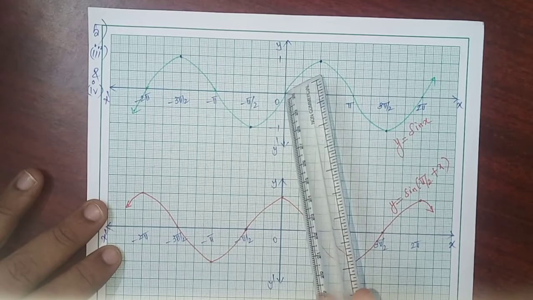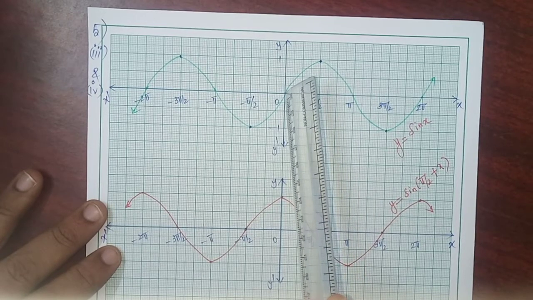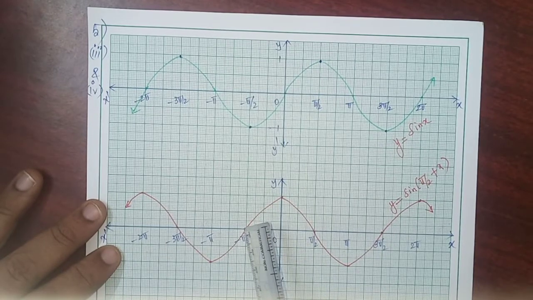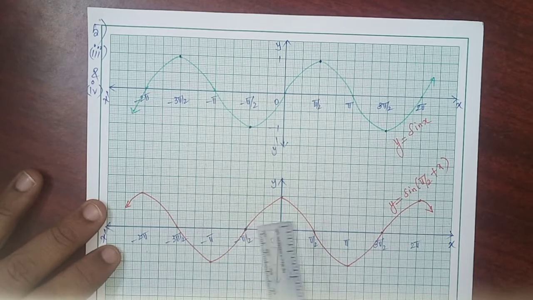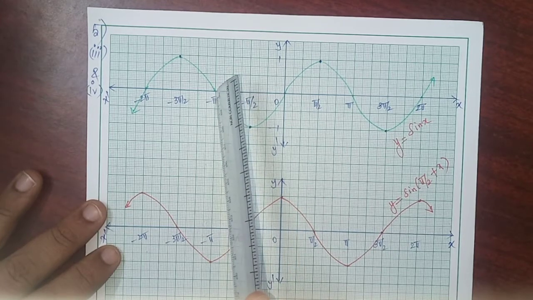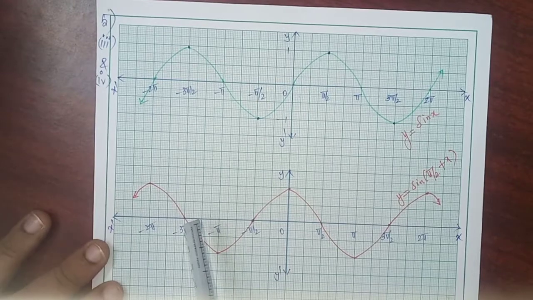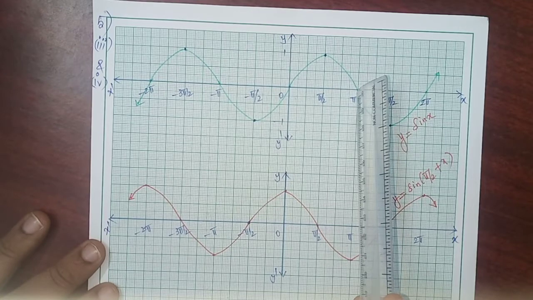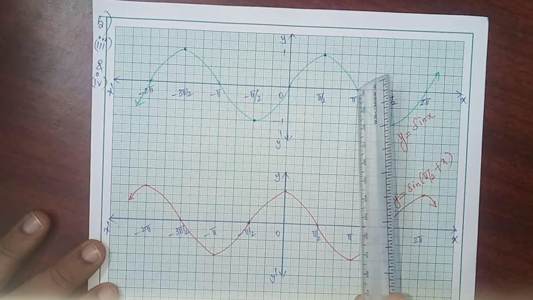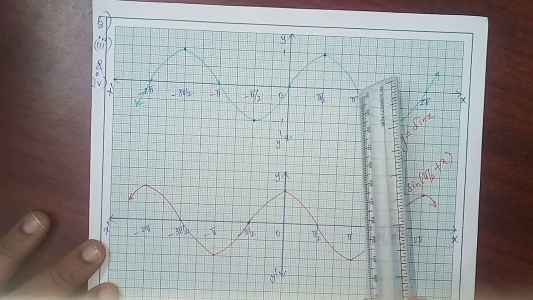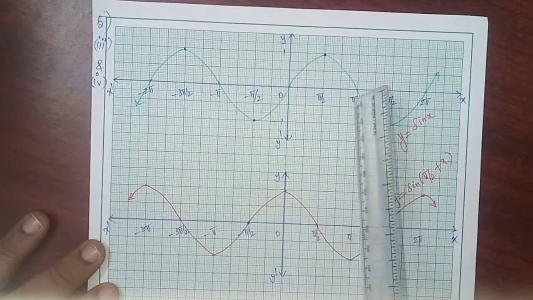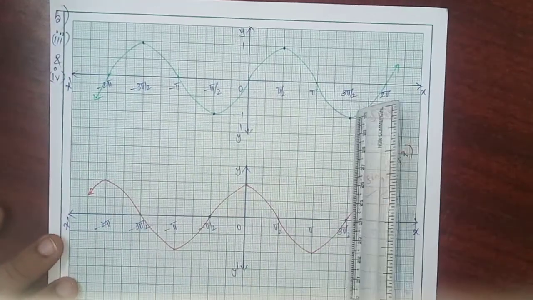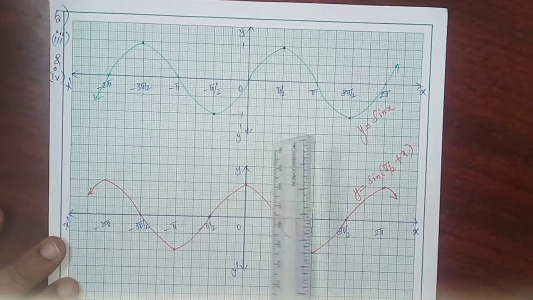It is passing through 0. It should be shifted to the left hand side by pi by 2 units, meaning it should be passing through minus 90. Look at that, minus 90. Minus pi is shifted to the left hand side to minus 3 pi by 2. Okay, like that. Pi should be shifted to the left hand side by pi by 2 units, meaning here it is passing through pi by 2. The entire graph should be shifted towards the left hand side by pi by 2 units.